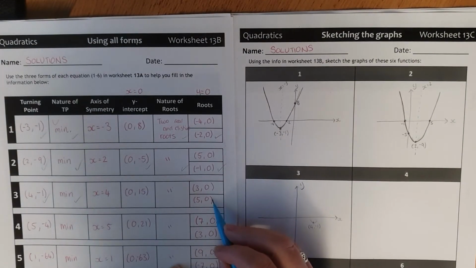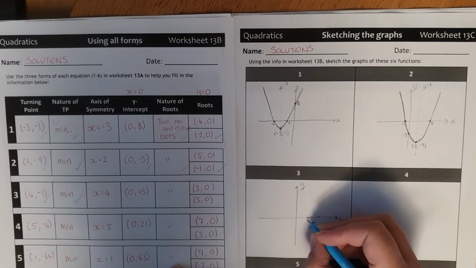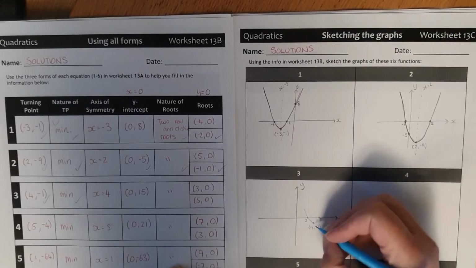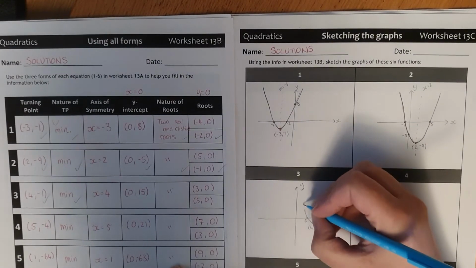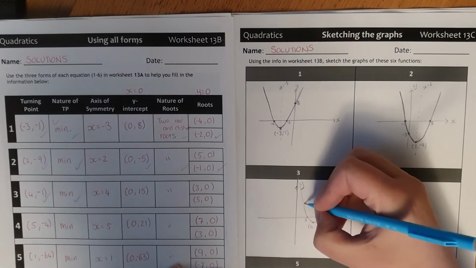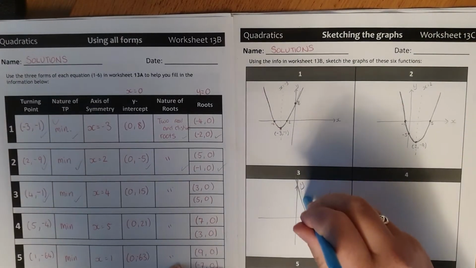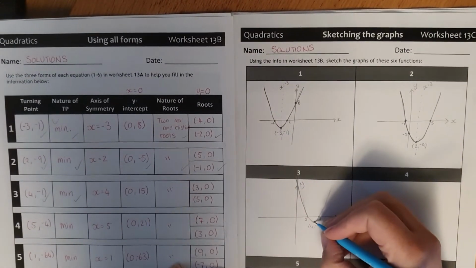Turning point, roots, 3 and 5. And again, I'm just estimating where they are, but it looks quite okay. I'm quite happy with that. Maybe I've made it a little bit funny, but there we go. So they go up. Now, I should make sure, the problem I'm going to have there is I haven't taken this out to pass the y-axis. So sometimes you maybe just need to play around with your sketch a wee bit to make sure that you can fit the information in.